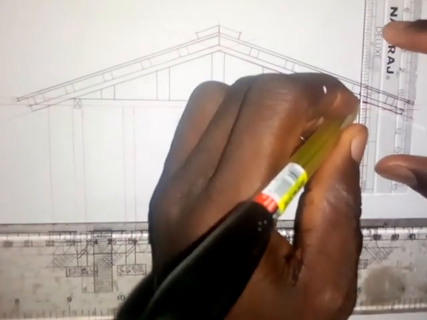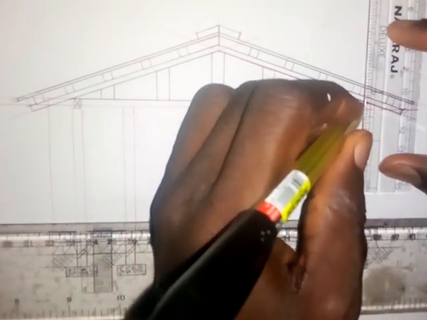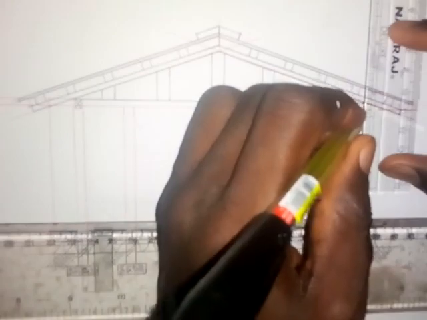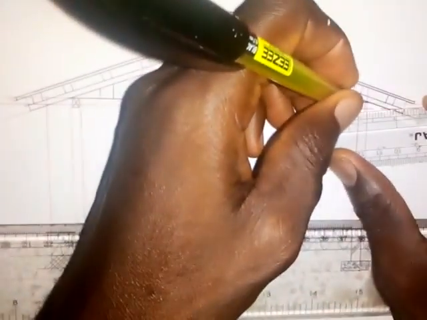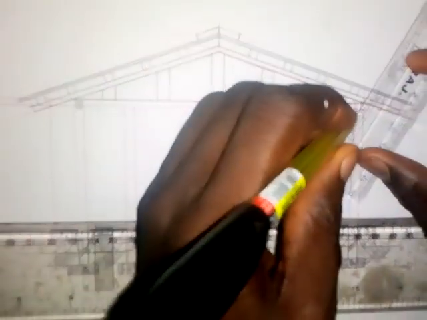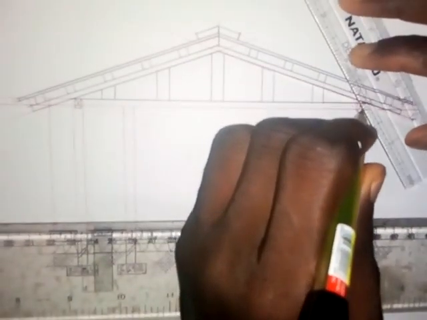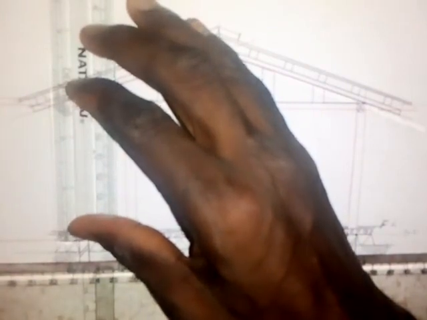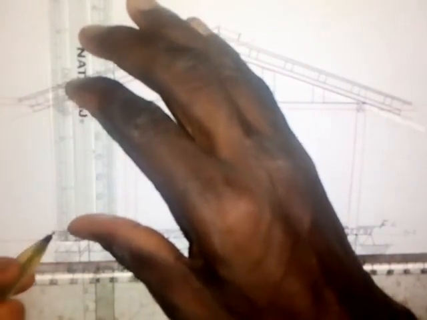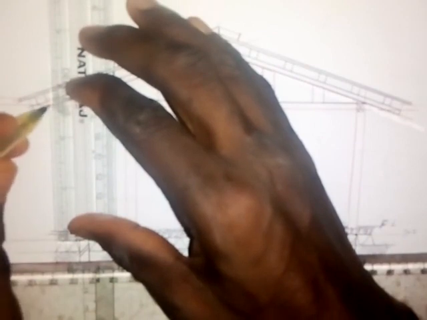So I'm also going to put a wall plate here. Alright, so that's for the wall plate that we have there. Don't forget that this is the edge of a wall, so we are going to make this a thick line.